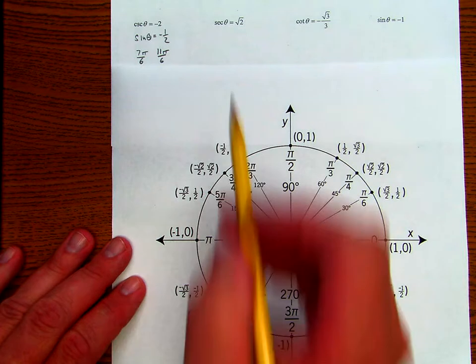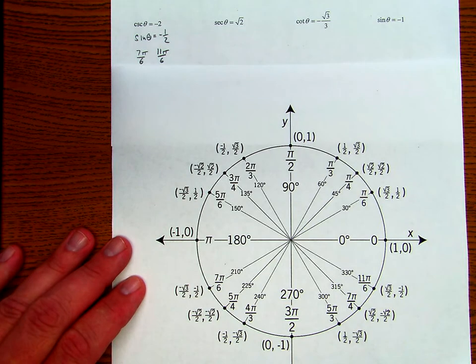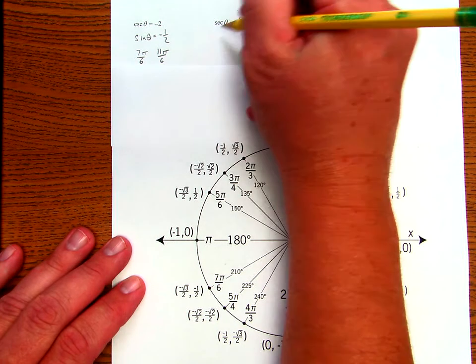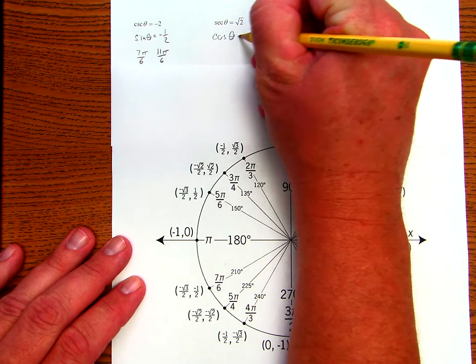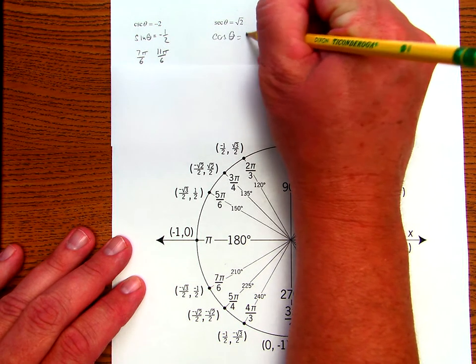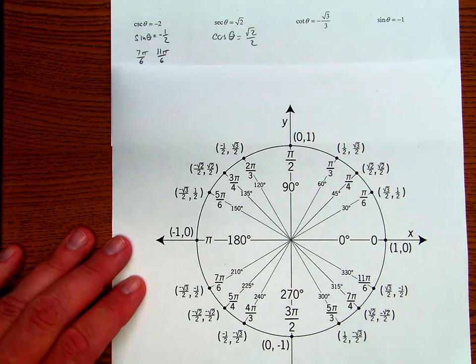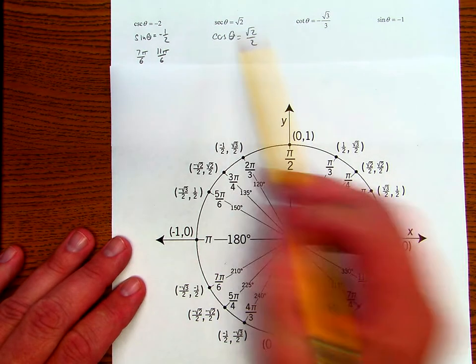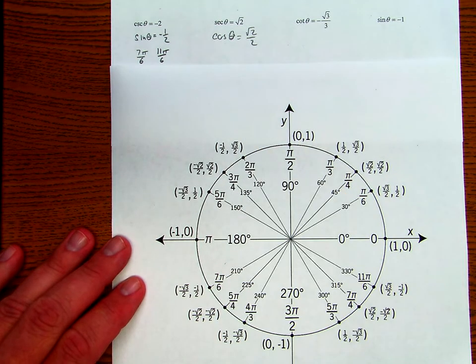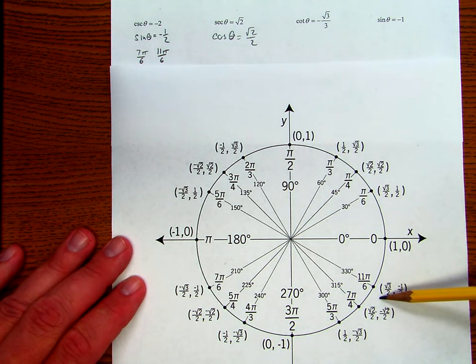Okay, the secant of theta is root 2. That's the reciprocal of cosine. The reciprocal of root 2 is root 2 over 2 after you flip it and rationalize it. So where on the unit circle is the x-coordinate root 2 over 2? Here and here. Pi over 4, 7 pi over 4.